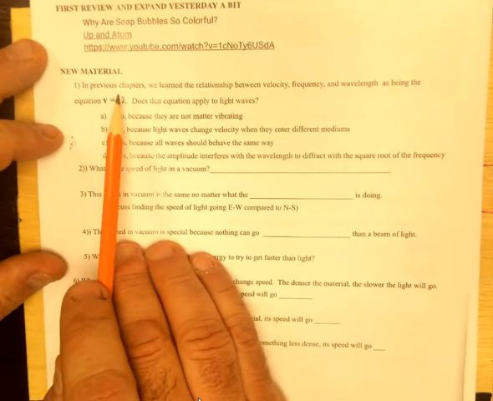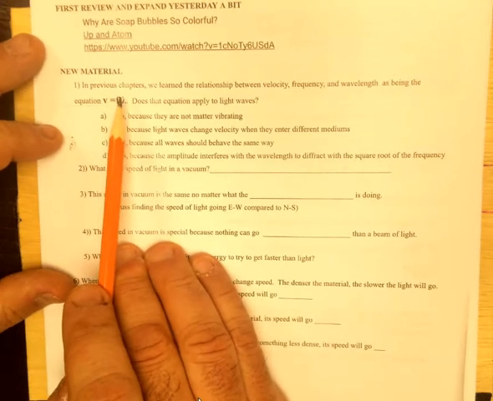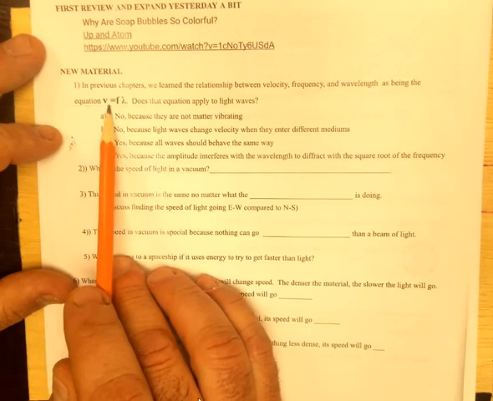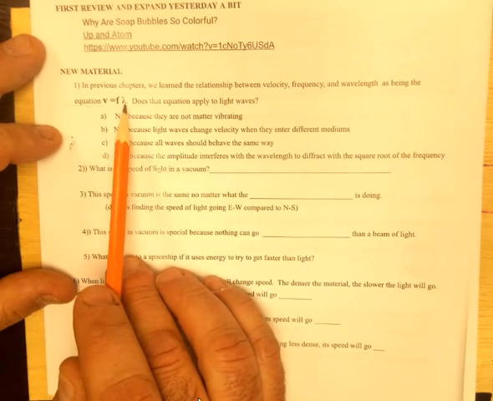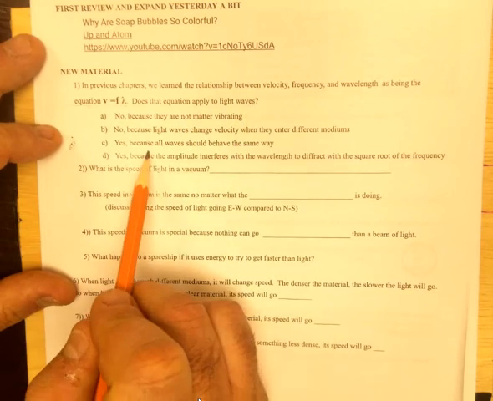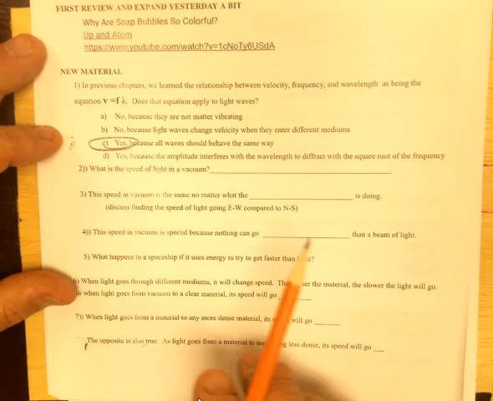New material. In previous chapters, we learned the relationship between velocity, frequency, and wavelength as being the equation velocity equals frequency times wavelength. Does this equation apply to light waves? Yes, it does. All waves are going to behave in the same way.